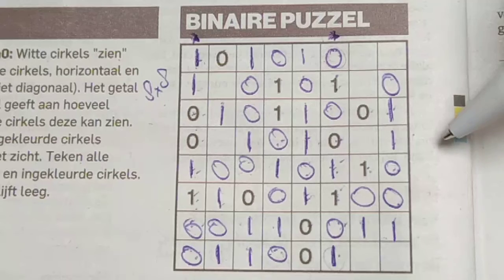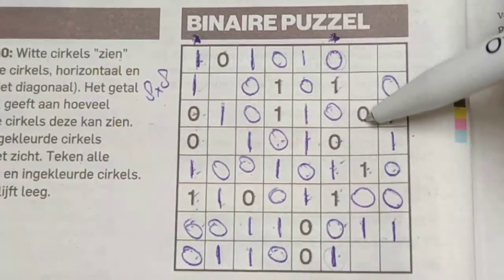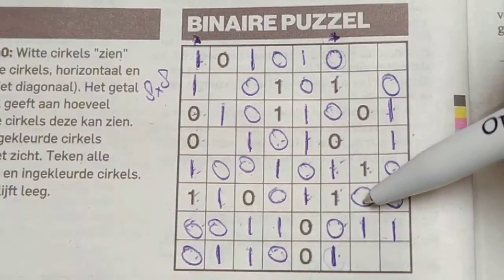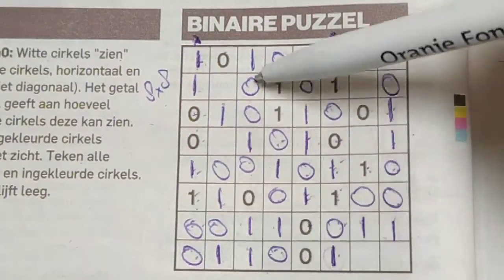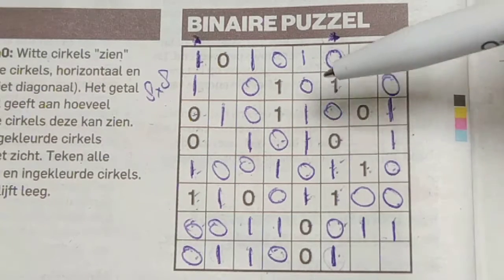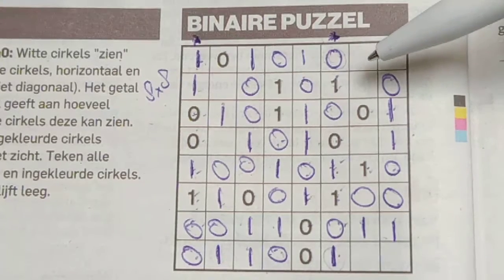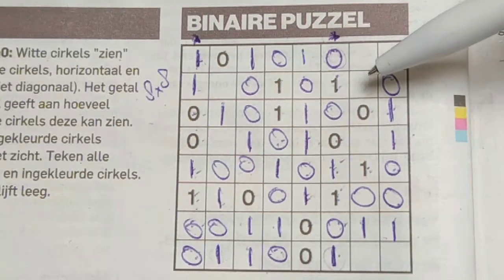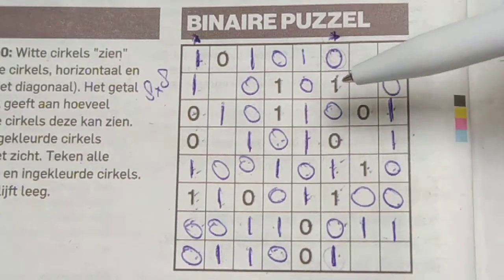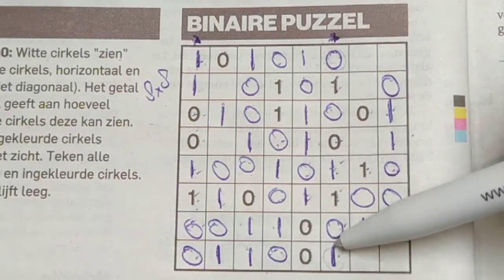How about 1, do we have 1, no. Well. 101.